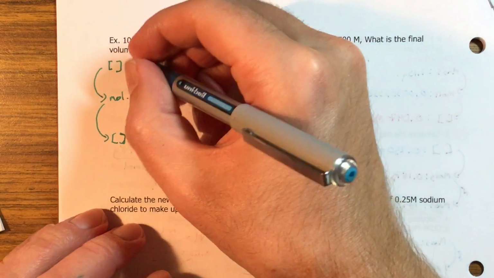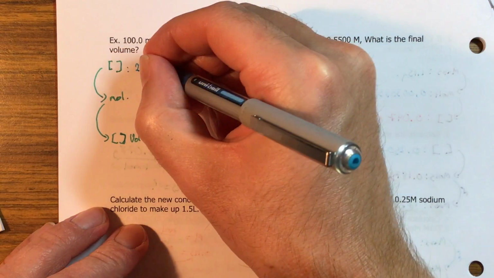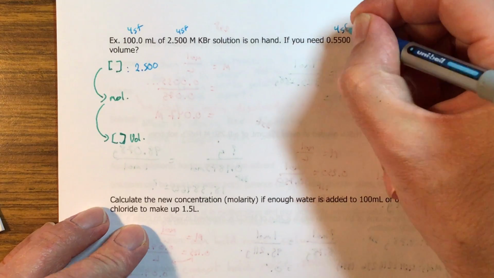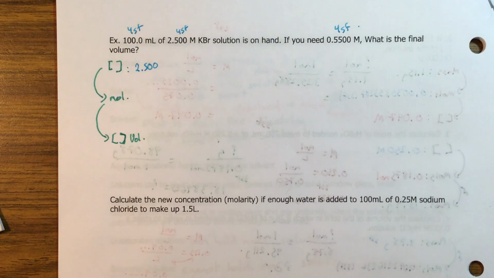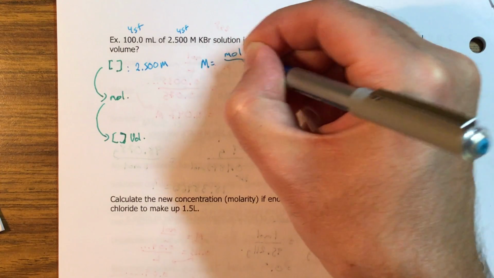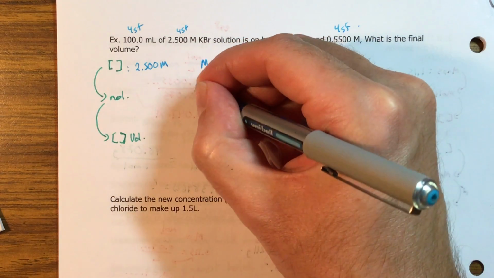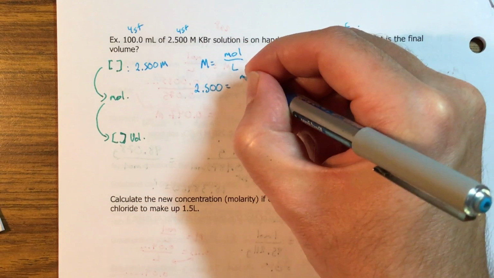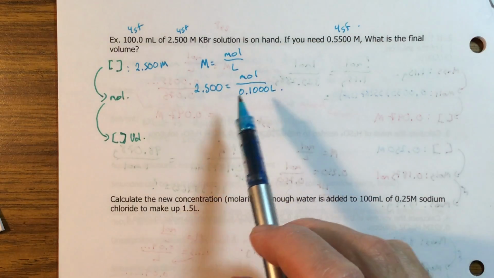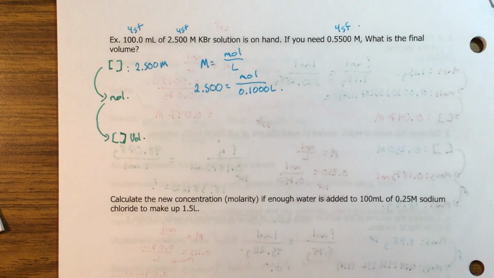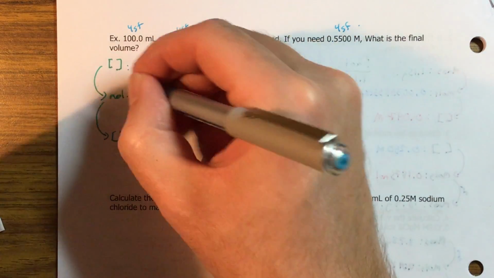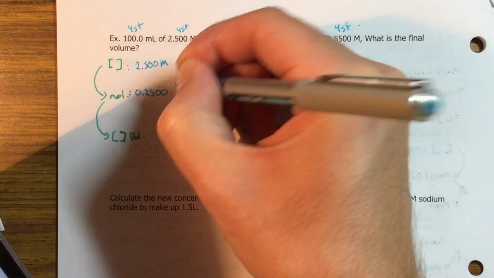So our concentration is 2.500, 4 sig figs. So we want everything to be in 4 significant figures here. So we write out our formula. Molarity is equal to moles per liter. So we have 2.500 is equal to how many moles in, that's got to be in liters, 0.1000 liters. So we take 2.5 and times it by 0.1, 0.25. So our moles is 0.2500 moles.